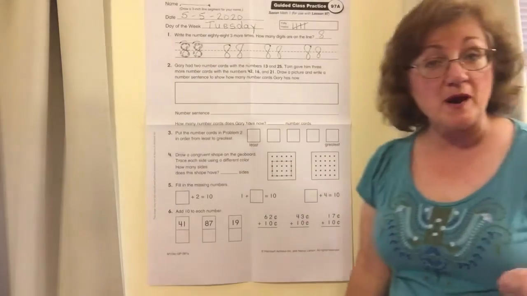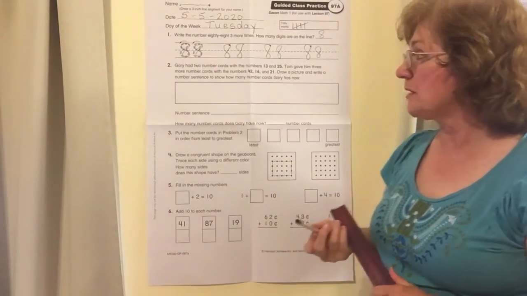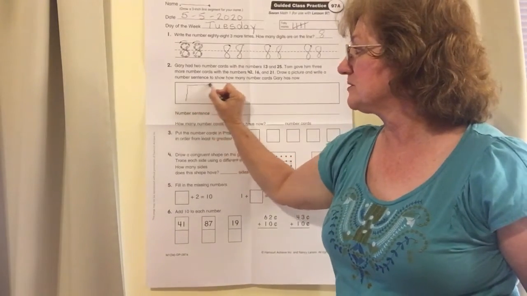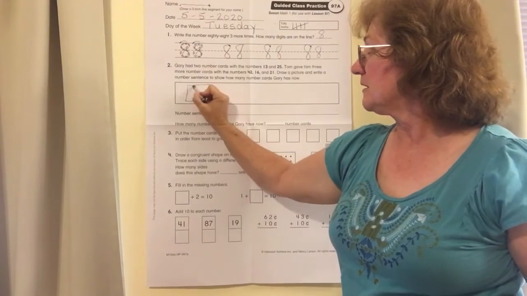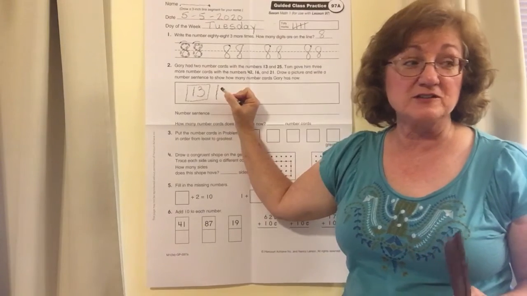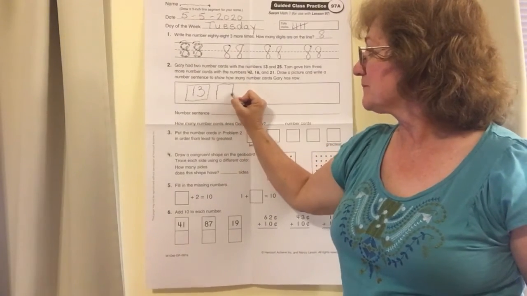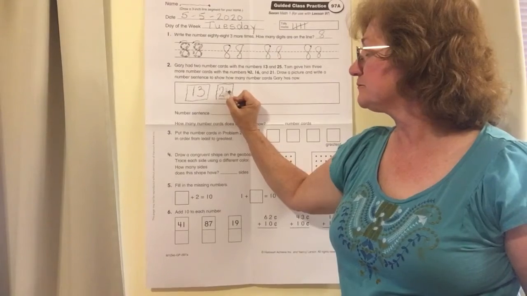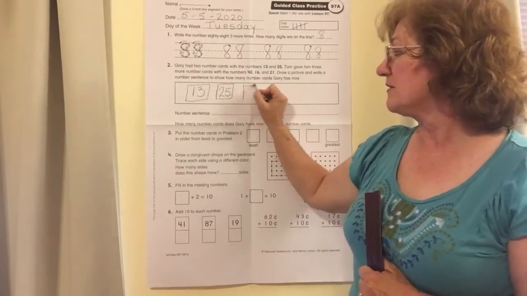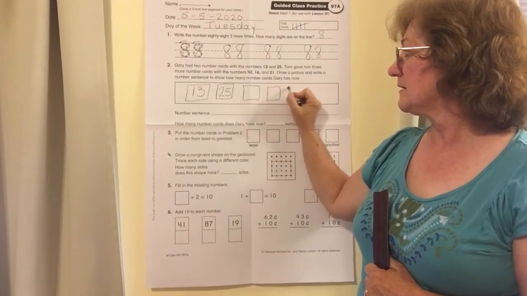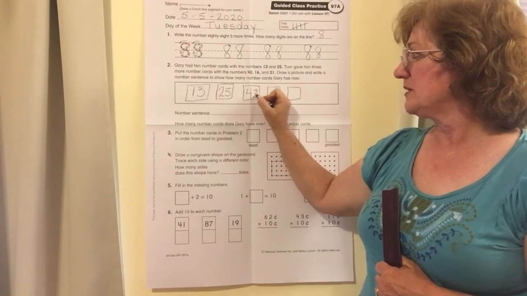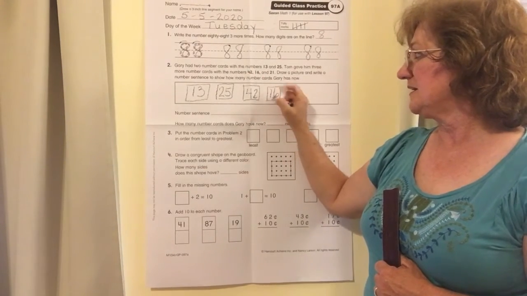All right, we have a word problem. Gary had 2 number cards with numbers 13 and 25. So we'll just make a card and put 13 in it. Probably like flashcards that you do to practice your math. 25. Tom gave him 3 more number cards with numbers 42, 16, and 21.